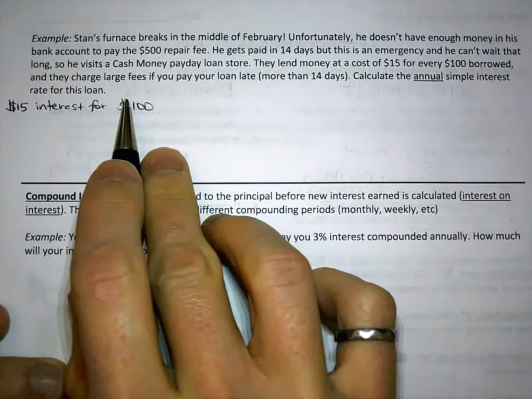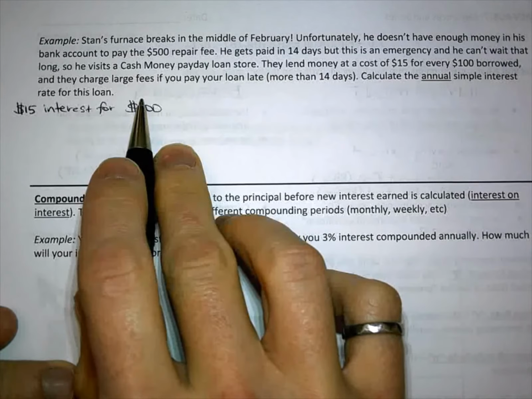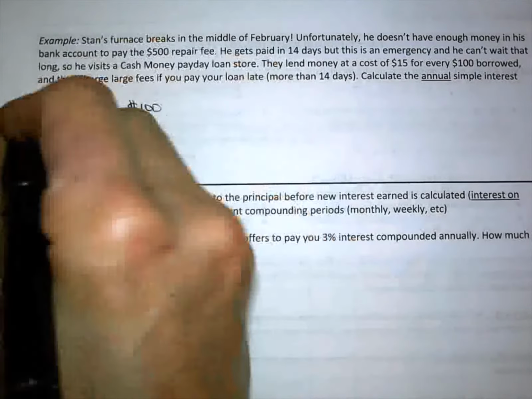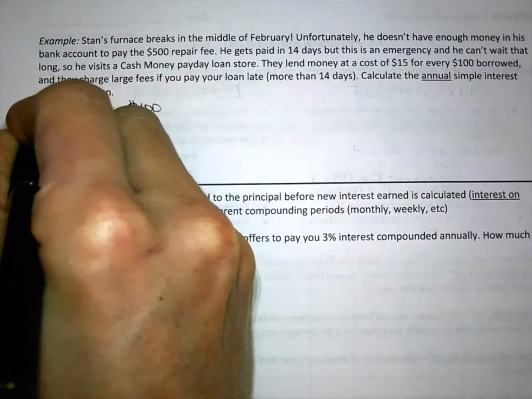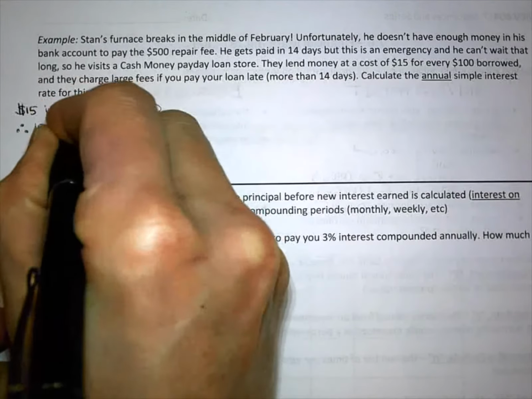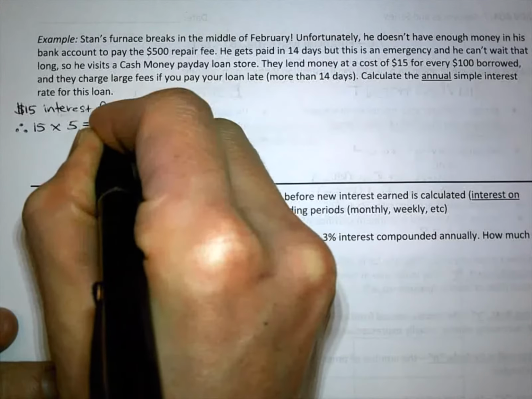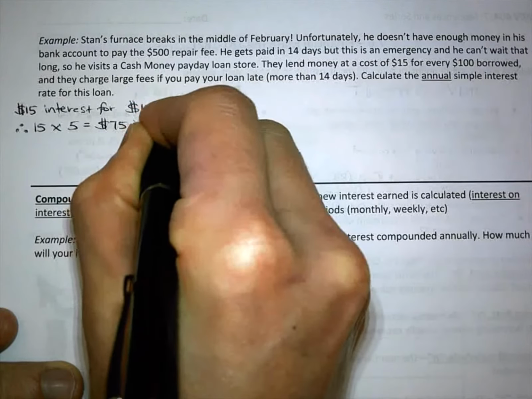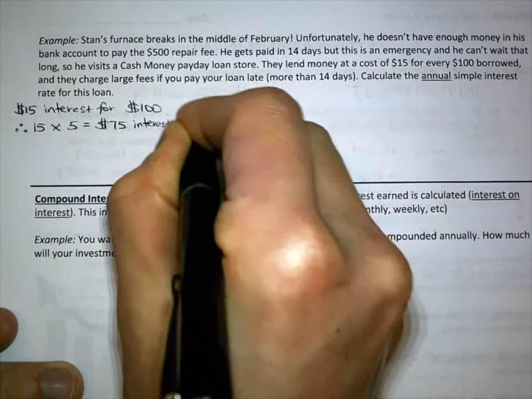So what would that be? Okay, so for this guy's loan, he needs $500. So therefore, he needs $15 times 5 is equal to $75 interest for this loan.